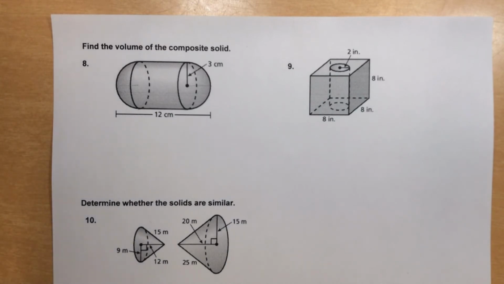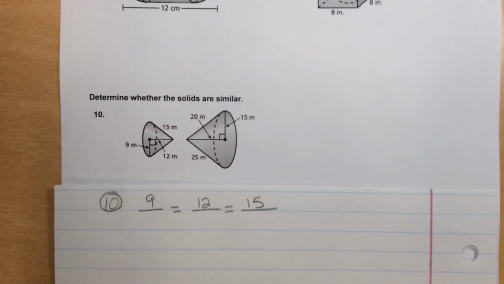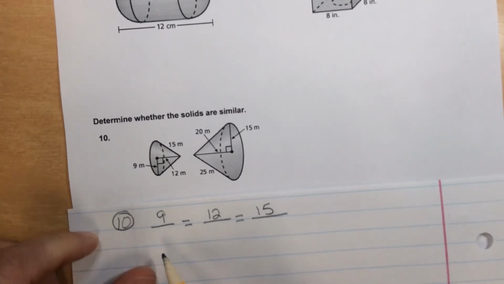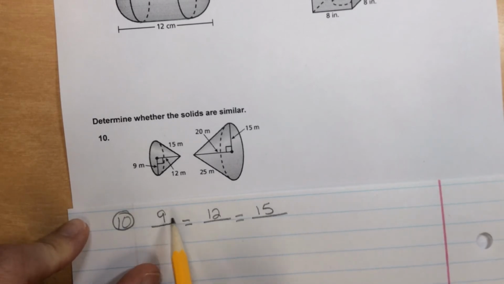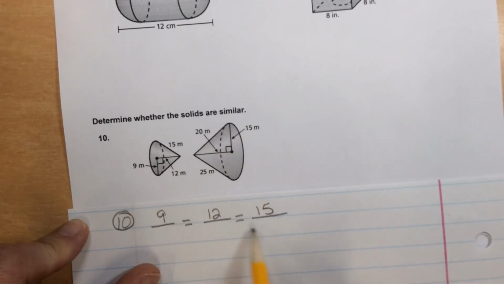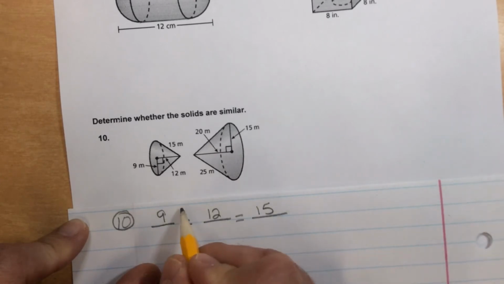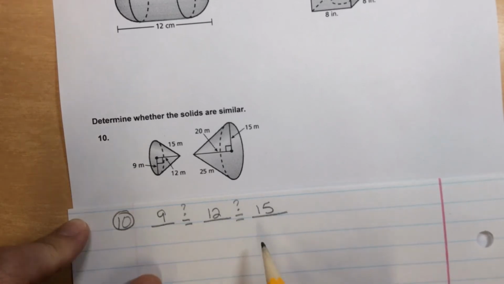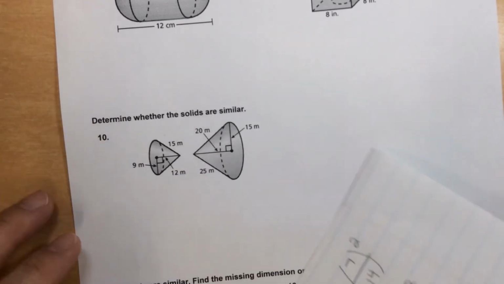For number 10, we're just asking, do these two cones, are they similar? Do they form proportions? So I took all of the dimensions from the smaller one, put them on the top of our ratios. 9 for the radius, 12 for the height, 15 for the slant height. You put the corresponding dimensions here underneath and see if they do indeed form a proportion. If they do, the answer is yes. And if they do not, well, then the answer is no.